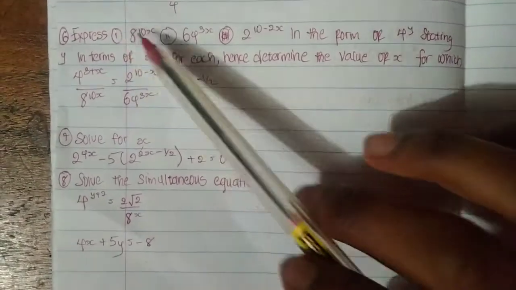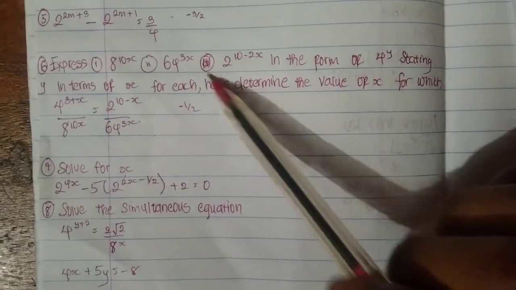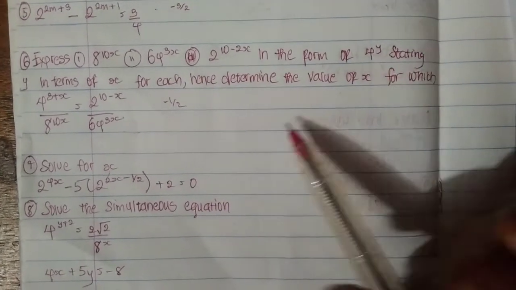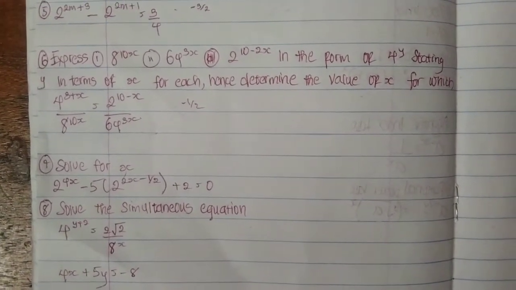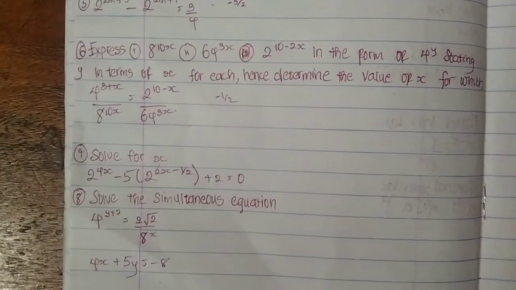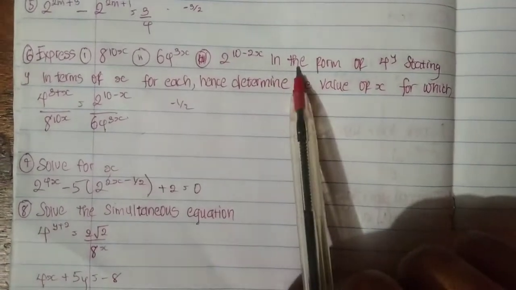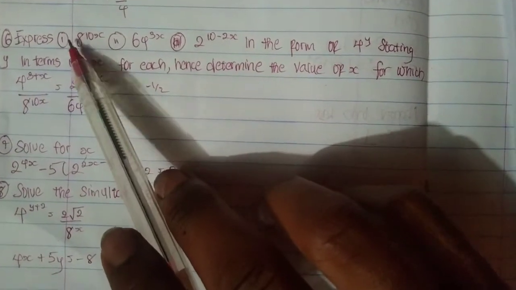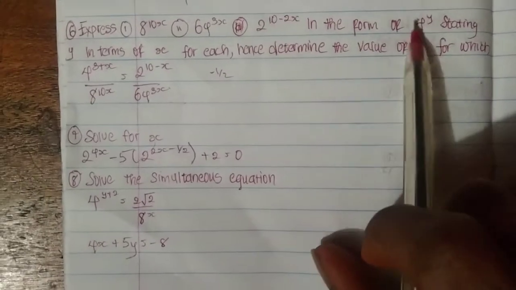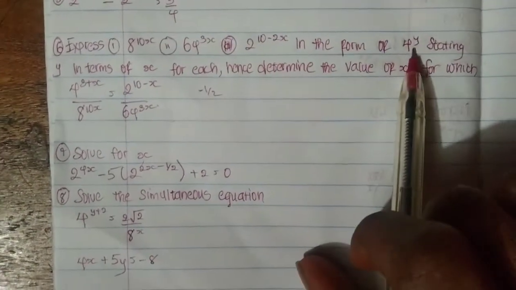So they say express 8 to the power of 10x, 64 to the power of 3x, and 2 to the power of 10 minus 2x in the form of 4^y. Anytime you are solving a question that involves a word problem, first understand what each sentence is telling you. The first sentence is telling us to express Roman figure 1, Roman figure 2, Roman figure 3 in the form of 4 to the power of y.